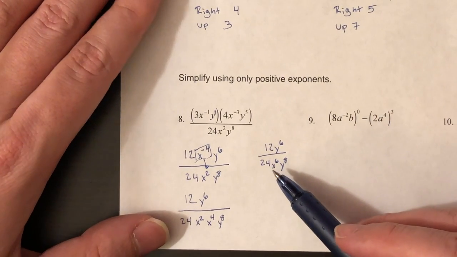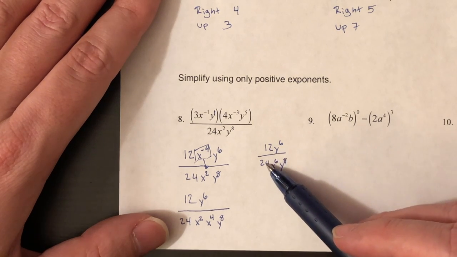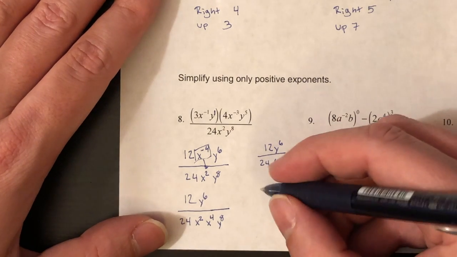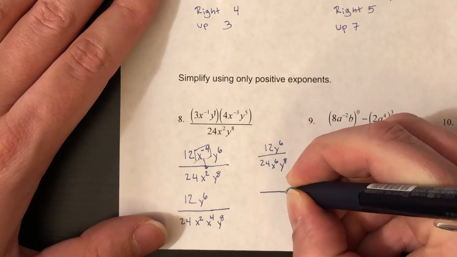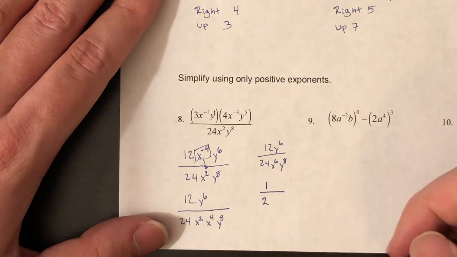The last things we need to do are now the division parts. Coefficients will divide normally. 12 divided by 24 is 1/2. So I still have my fraction. I've got a 1 on top with a 2 underneath.